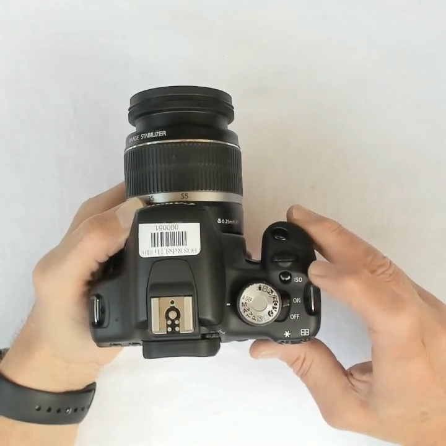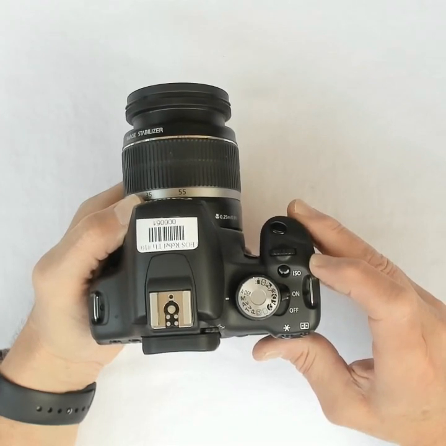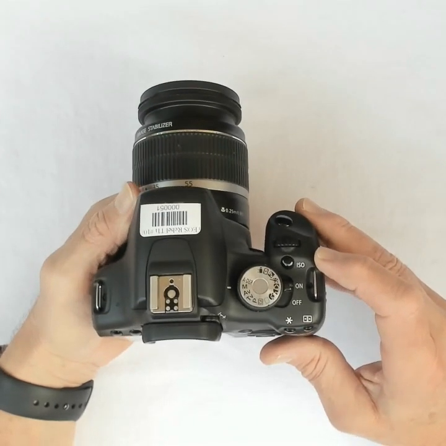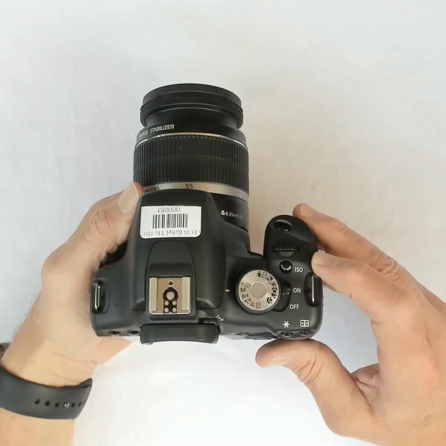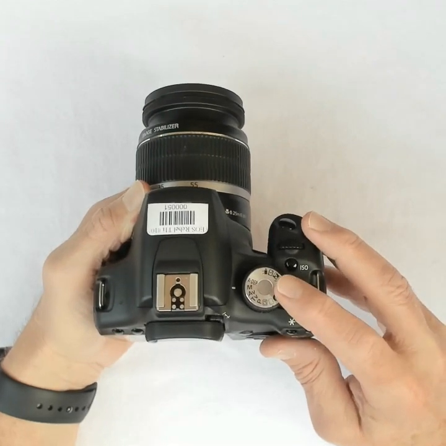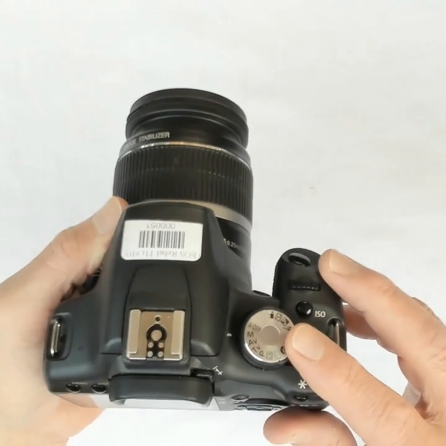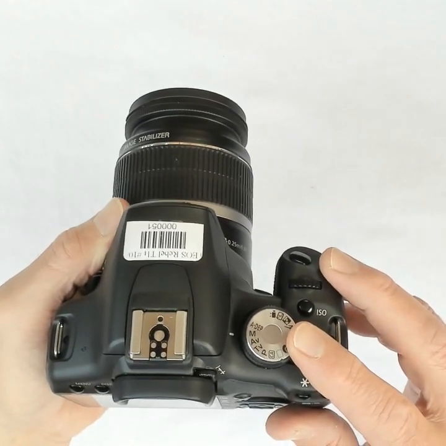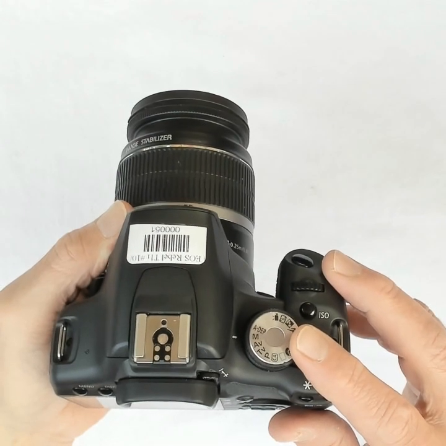ISO setting, we'll get to that in a moment when we make changes in our settings menu. On-off switch, exposure mode dial. In this course it will be set in manual mode M.